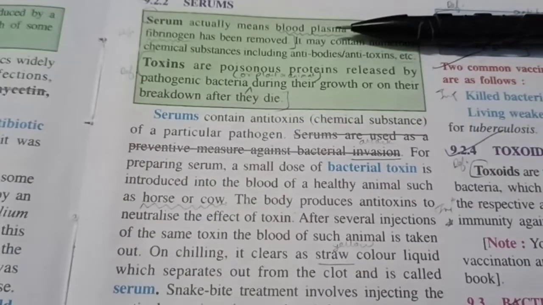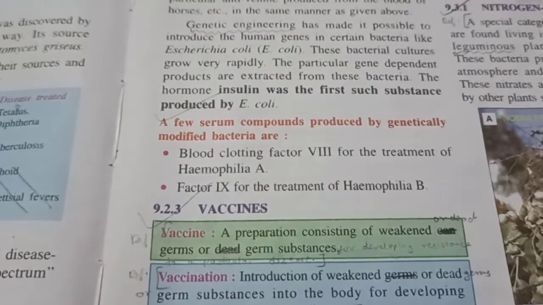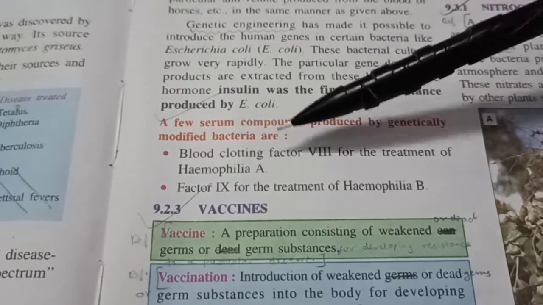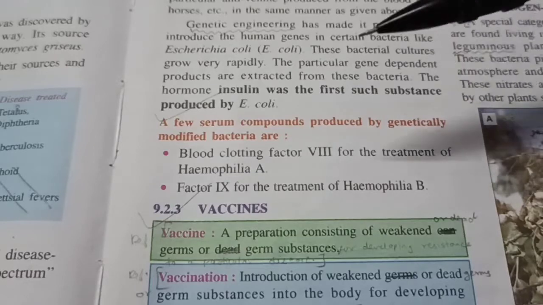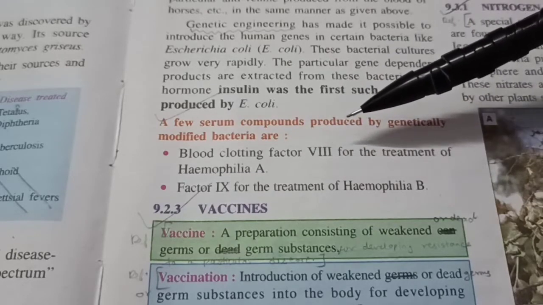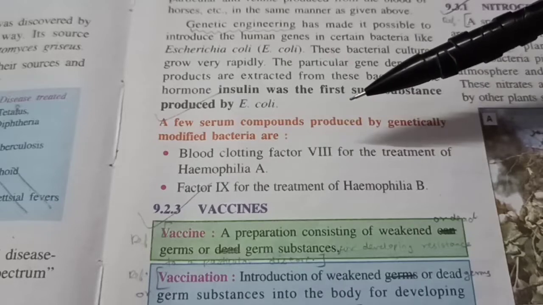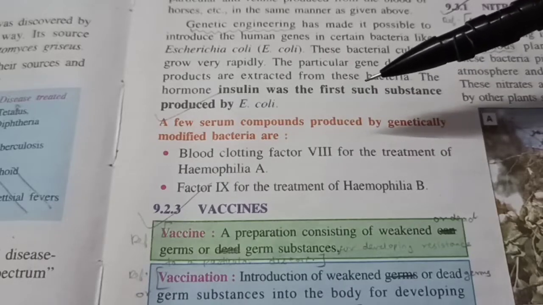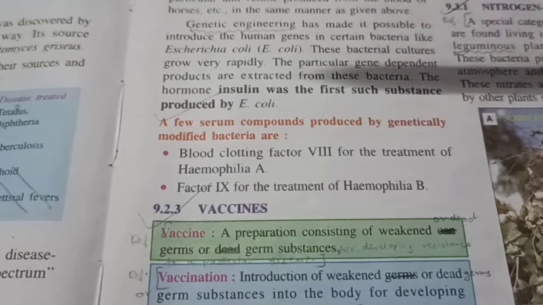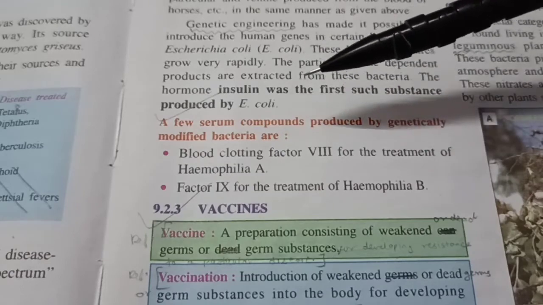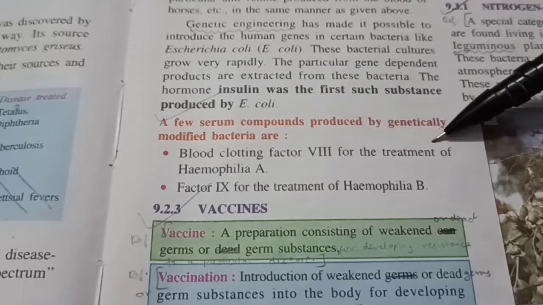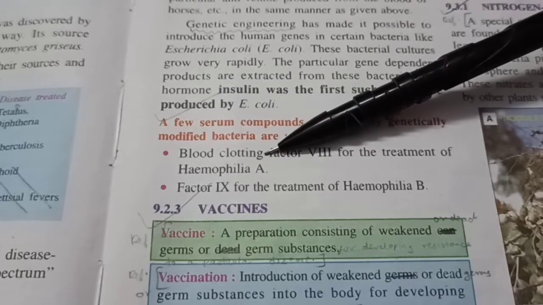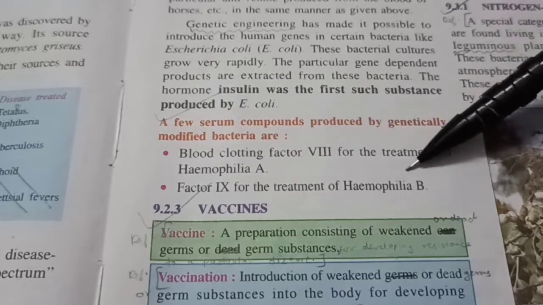Well, we have been able to prepare some very useful serums by genetically modified bacteria. Yes, we can hack into the DNA of the bacteria, insert some genes so that they would obey our commands and produce whatever chemicals we want them to. For example, some genetically modified bacteria can produce blood clotting factor number 8, which can be used for treatment of hemophilia disease or even in hemophilia B disease.